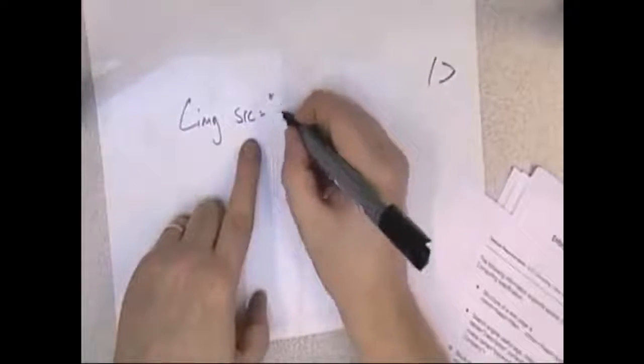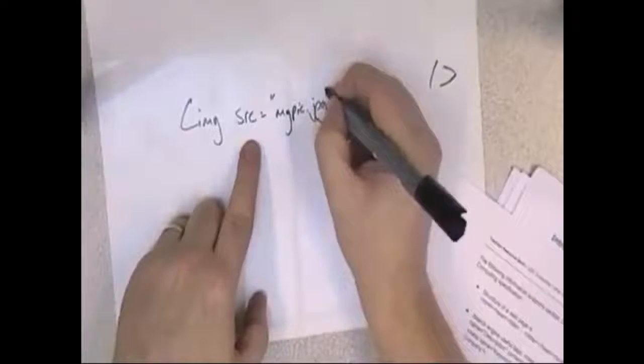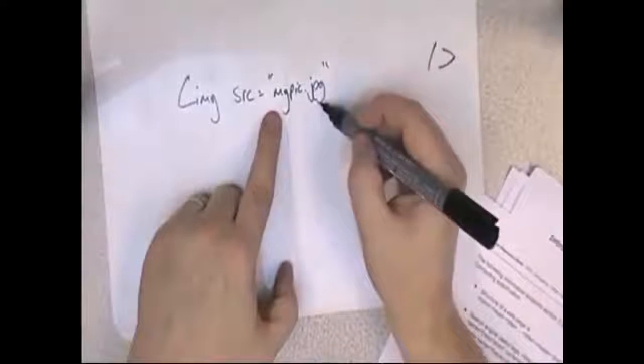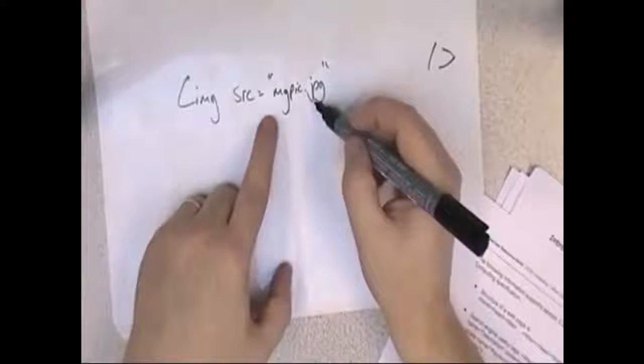And again, we need to give it some parameters, things like the source of the image. Now the simplest form is just to put mypic.jpg or something like that. What that will do is it's a relative link, so it will look for that picture within the same folder as the HTML file. The computer isn't psychic; it doesn't know where the picture is. If you put the picture in the same folder, it'll be fine.